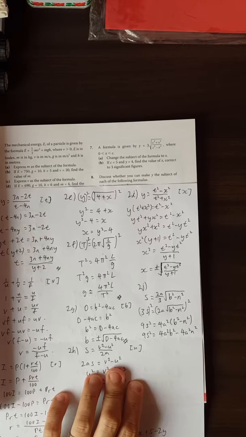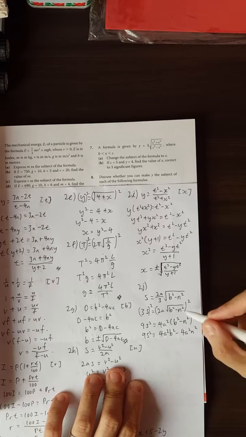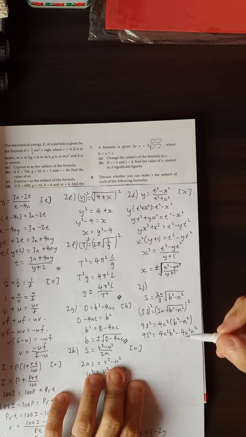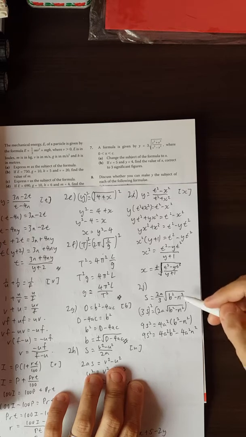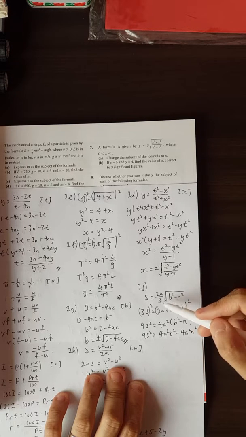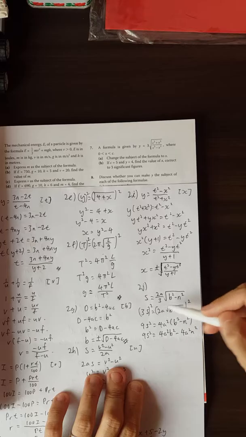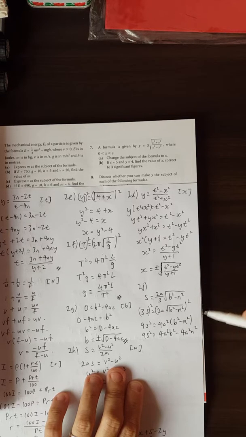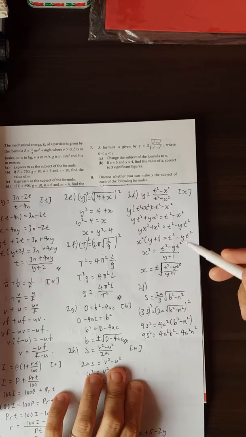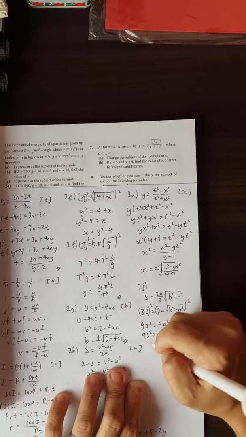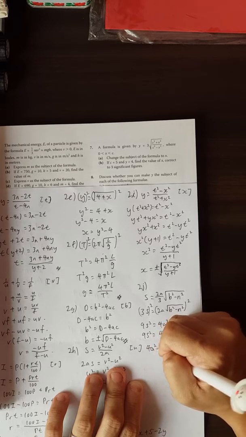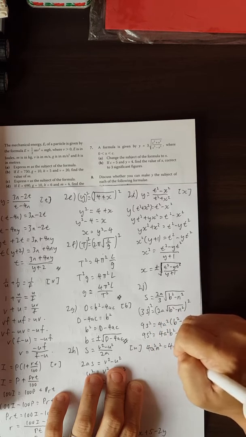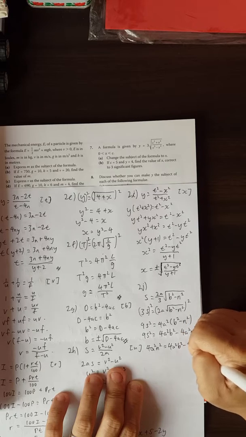Now I want to make n the subject. So you see, until here, I don't care what I want to make the subject. I basically thought about the first two steps: remove the fraction, remove the bracket. Okay, the square root sign is also a bracket, just bracket power half. So remove fraction, remove bracket. Then I look at it: I want to make n the subject, terms with n on one side, so I have 4a squared n squared equals 4a squared b squared minus 9s squared.